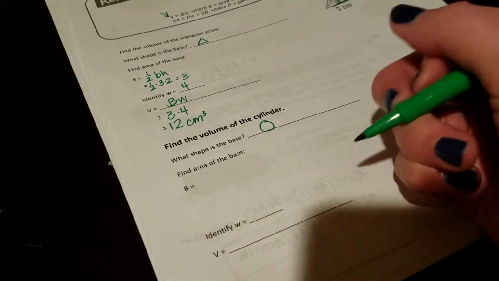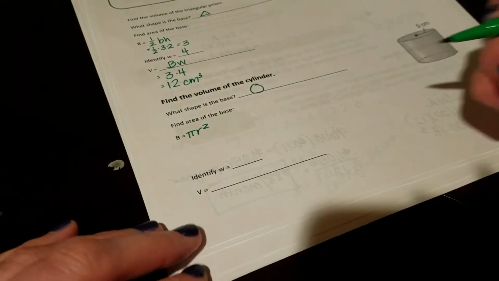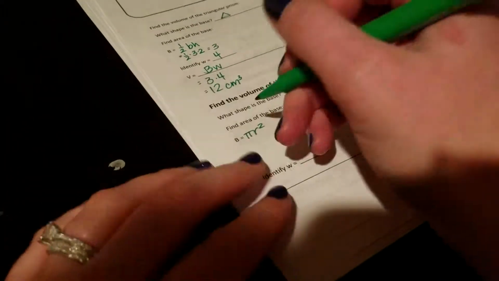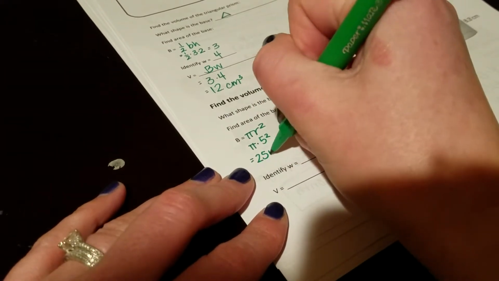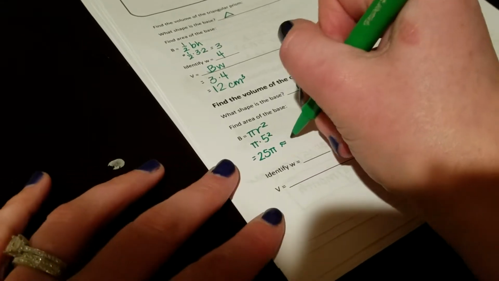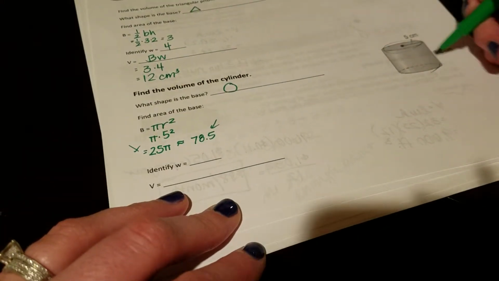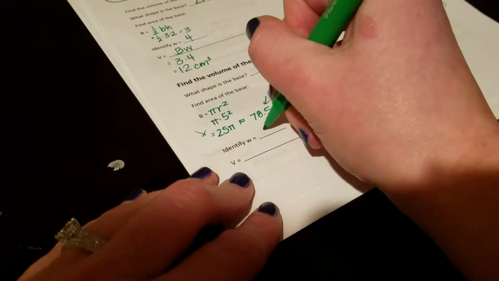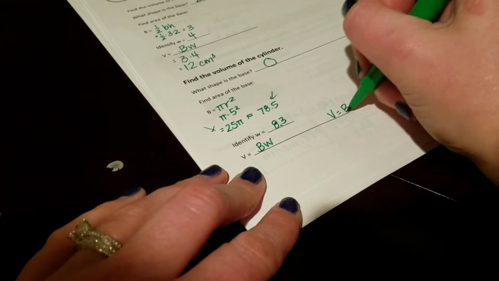For the cylinder, what shape is the base? It's a circle. So to find the area, we're going to be doing pi r squared. So if we look at our radius, it's 5. So we're going to have pi times 5 squared. So that's going to give us 25 pi, which is approximately 78.5. We're going to do our answer as both methods here. Our W is what connects, circle, what connects it? It's 8.3. So V equals BW, and over here we're going to do V equals BW again.